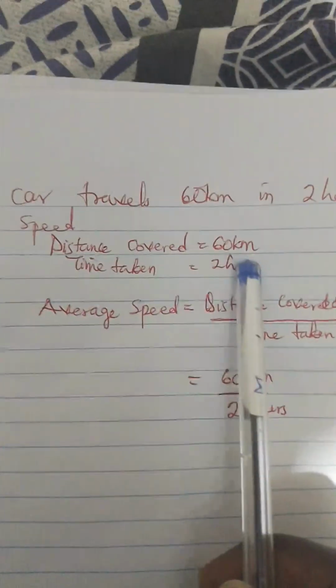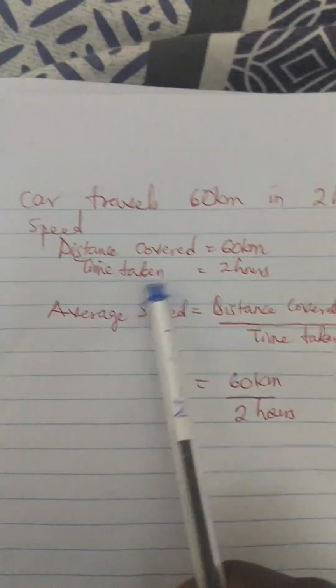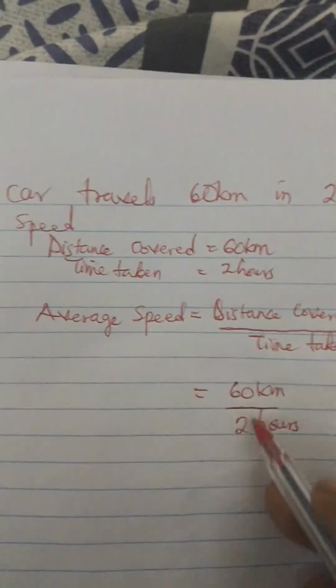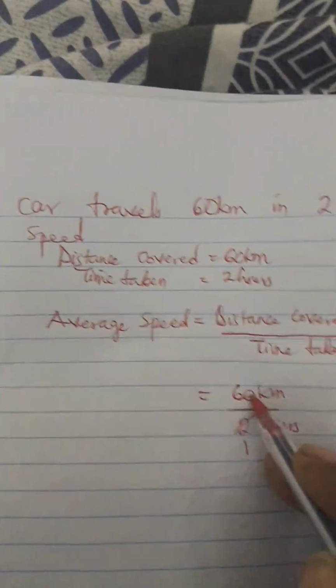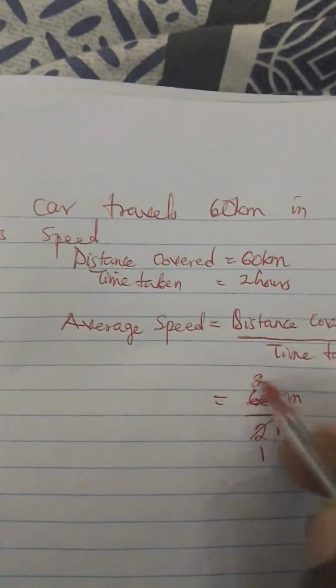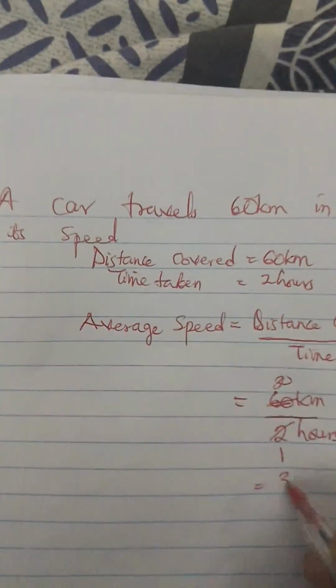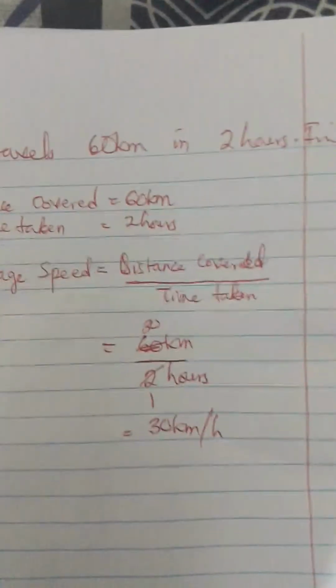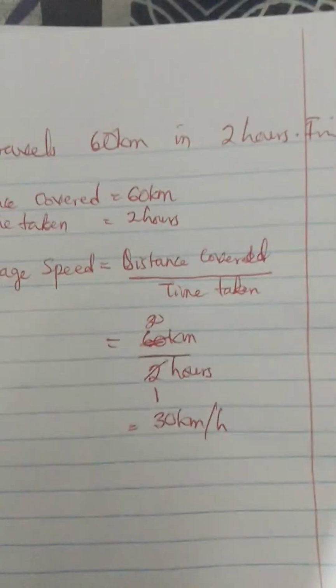So we have the distance covered to be 60 kilometers, then the time taken to be 2 hours. So the formula for average speed is distance covered on time taken. So we have 60 kilometers on 2 hours. This will give us 1 here and 30 here. So we get 30 kilometers per hour.